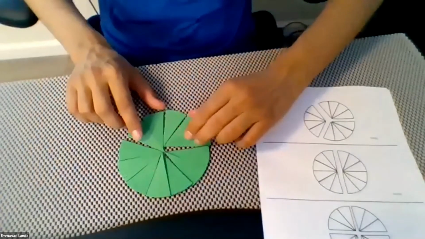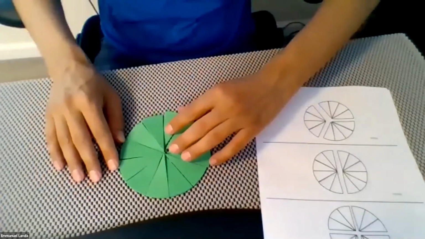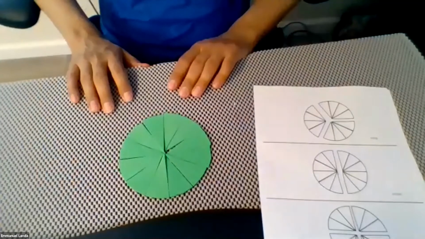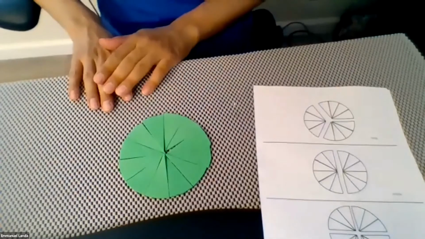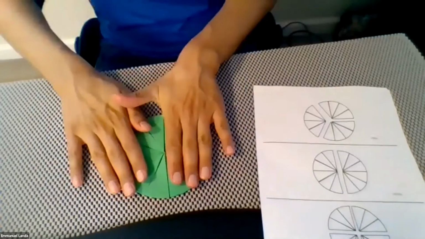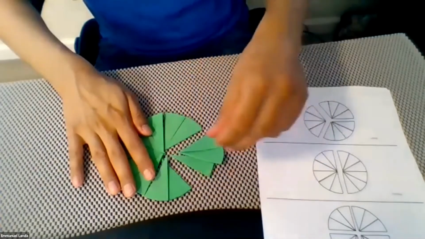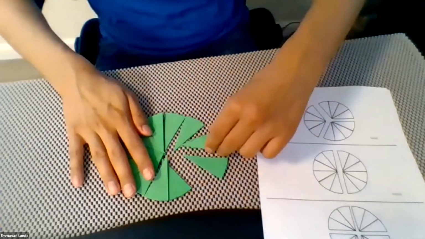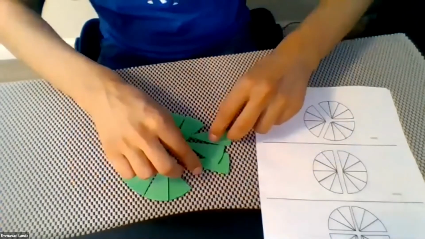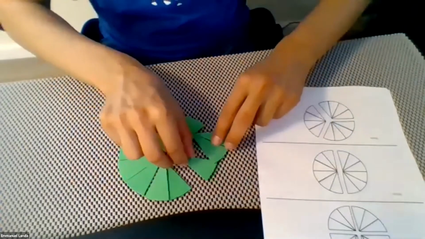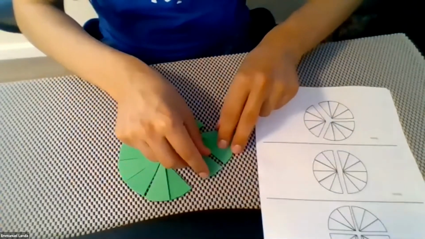I think we have a pretty good example here of the whole. So let's start with that. And if we want to cut this in half, we're going to take half of 12, which is 6, and we're going to separate those 6 from the whole to create a new half of the whole shape.